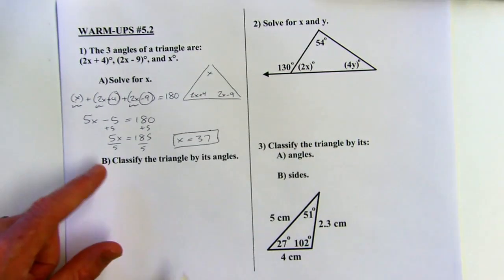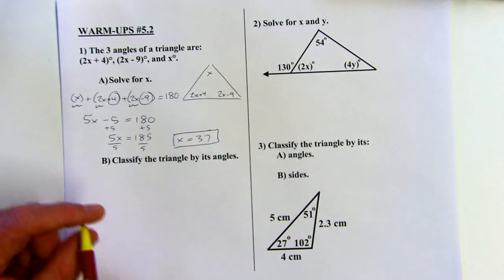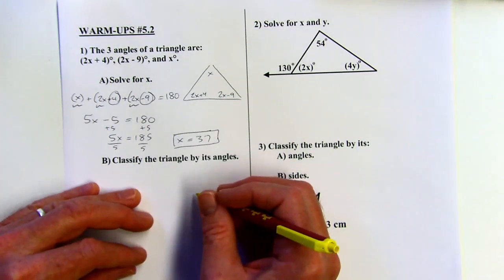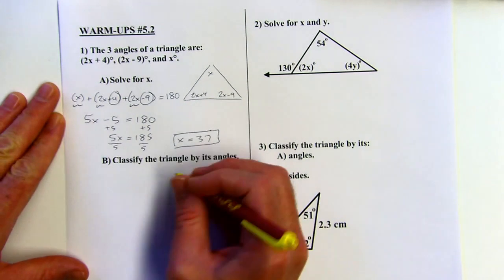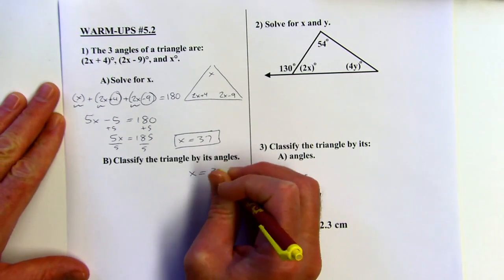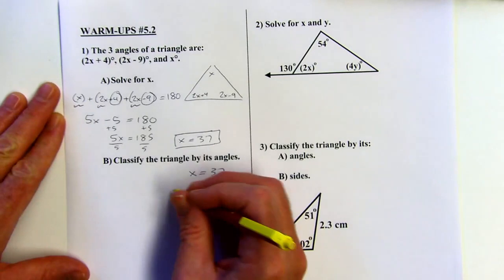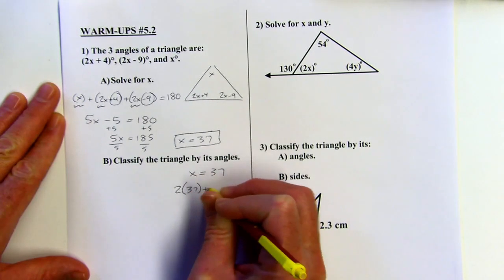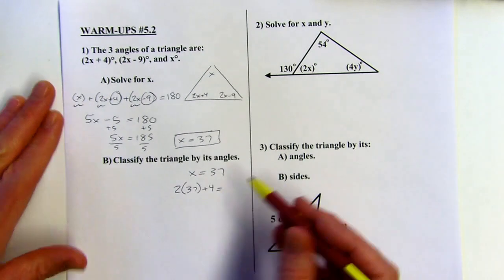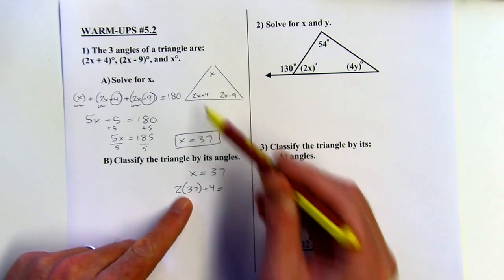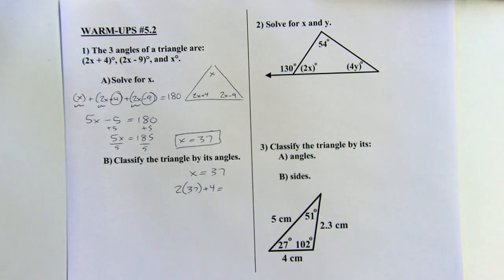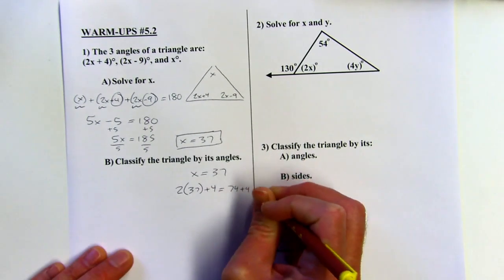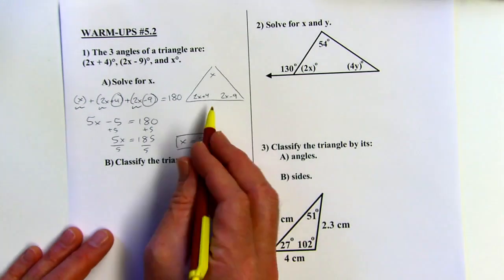All right, so now I want to classify this triangle by its angles. I need to know the measure of the angles. I've got x, so now I can figure out those angles. So let's see. X equals 37. That's the top angle, right? Then the 2x plus 4, well, I can substitute in, I'm looking at this angle, 2 times 37 plus 4. So 2 times 37 is 74. Okay, so that next angle then is 78.